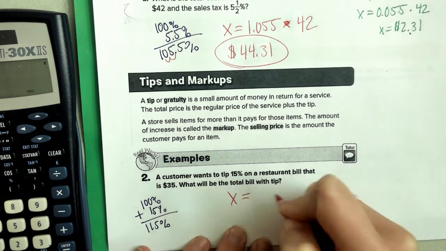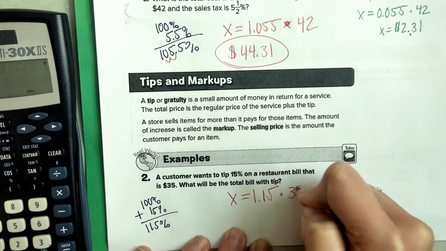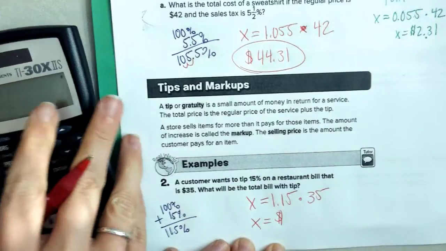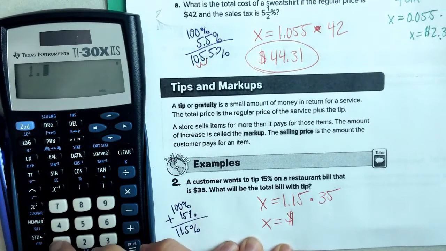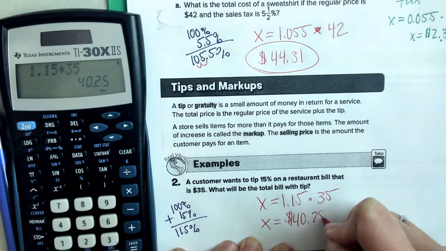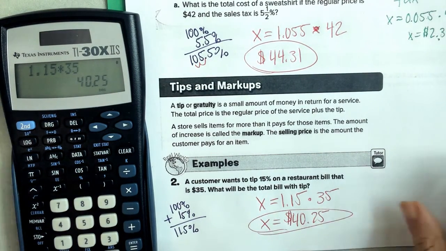So x is equal to 1.15 times the 35. And it would be $40.25 with the tip. Okay?